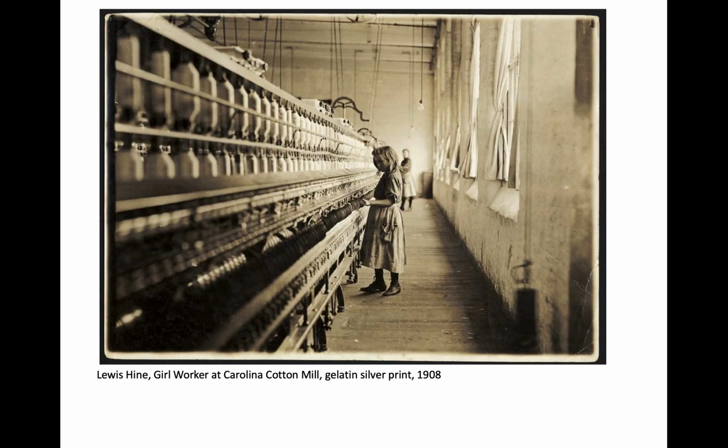Then we move on to photography in the early 20th century, and this is a photograph of child labor, right? Louis Hine was a photographer who took it upon himself to document child labor in factories in the United States, and he then helped to pass laws against child labor.